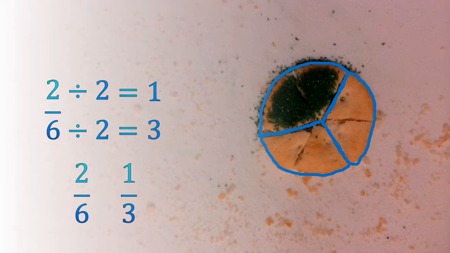So, 1/3 of this cracker is covered in sprinkles. But how much of the cracker is covered in sprinkles does not change based on how we group things. So 2/6 is equal to 1/3. Therefore, if we divide both the numerator and denominator by 2, we get the same value of this fraction.